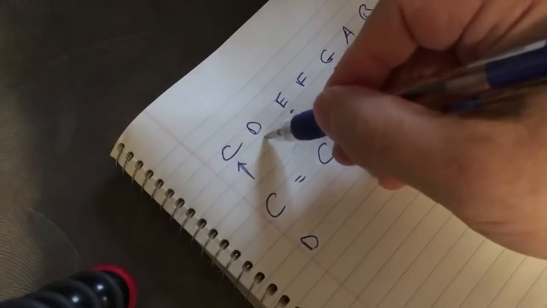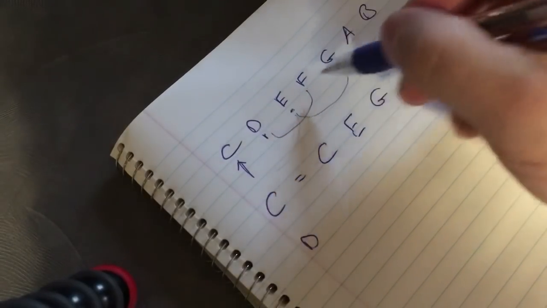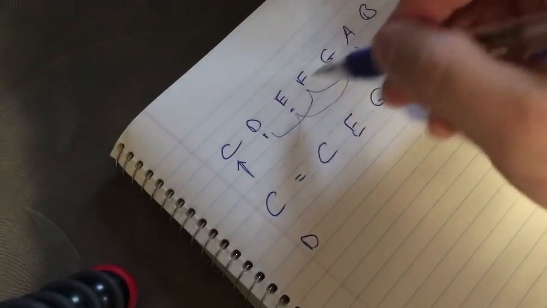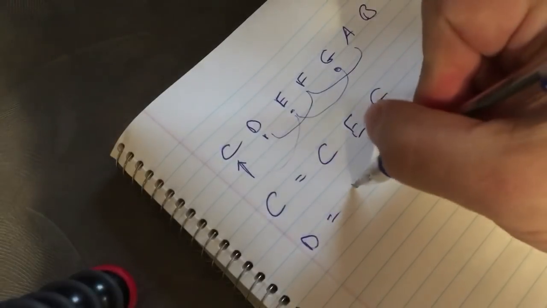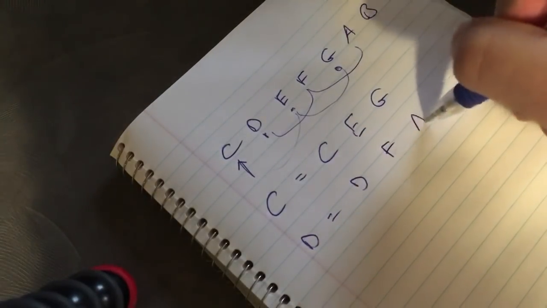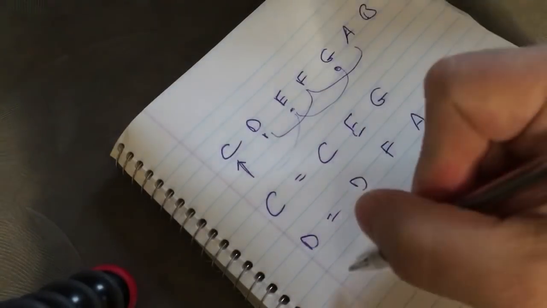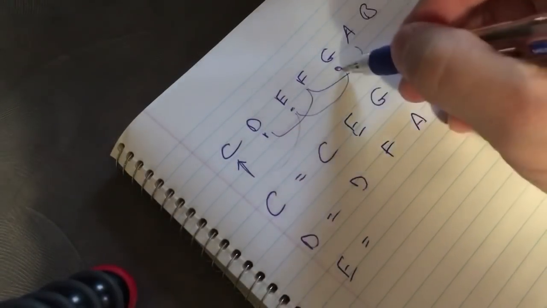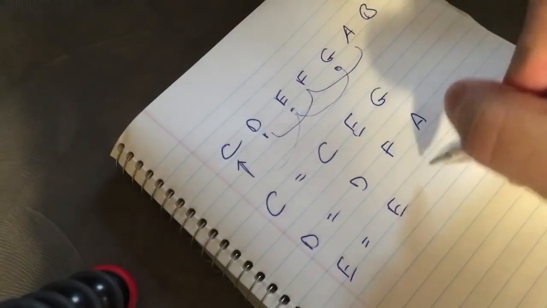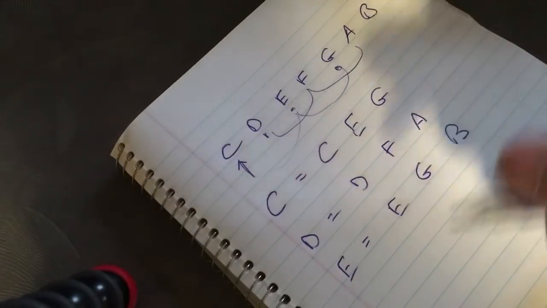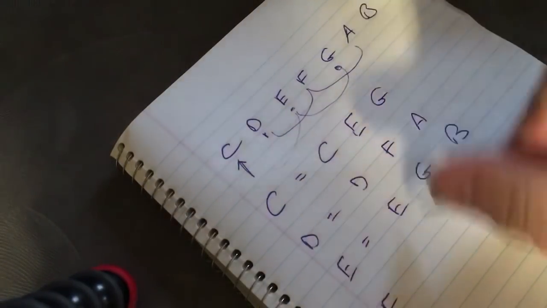Now if I want to do the same thing with a D, so that's now my start, I do D to F and F to A. See how I'm skipping that one in between? So I have D, F, and A. And if I want to do E, I do E, G, and B, E to G, G to B, right? And so on.